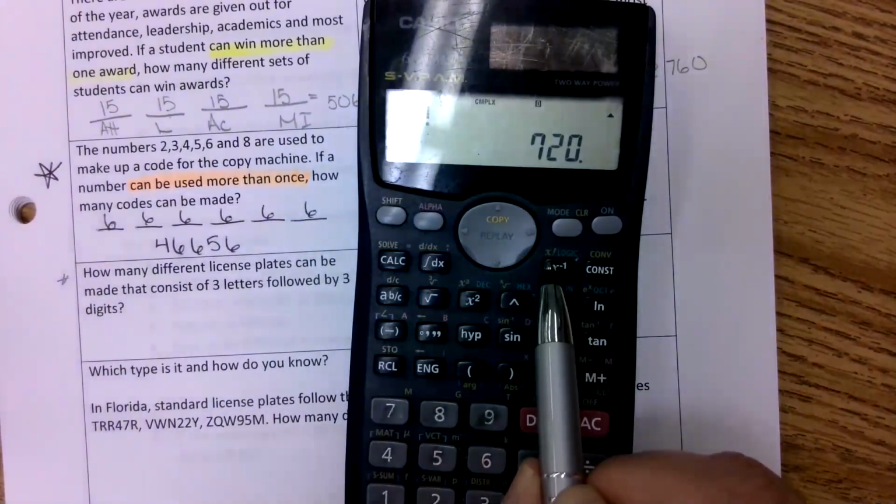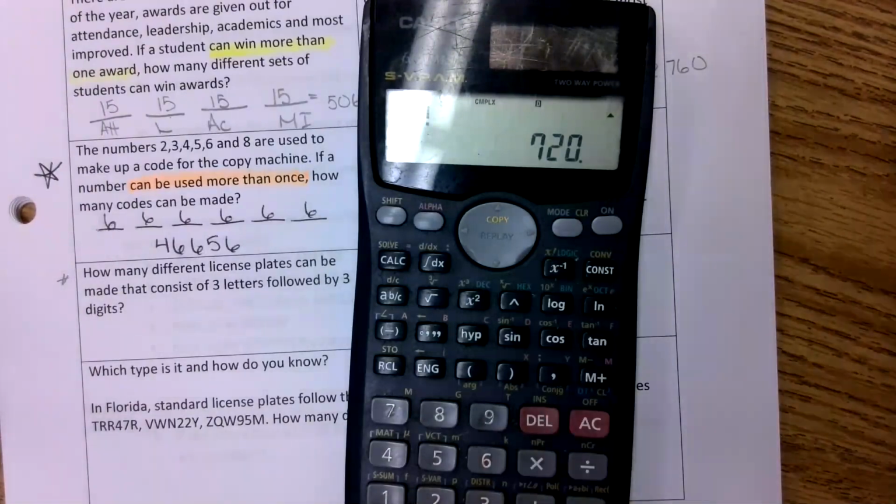Right there. Exclamation mark there. Very, very cool. Very, very useful.